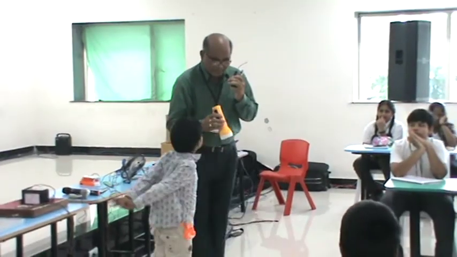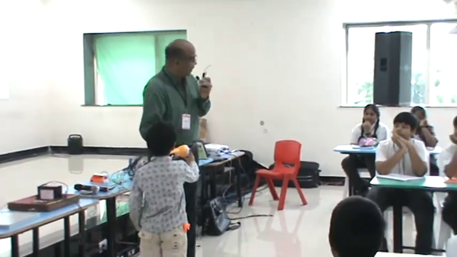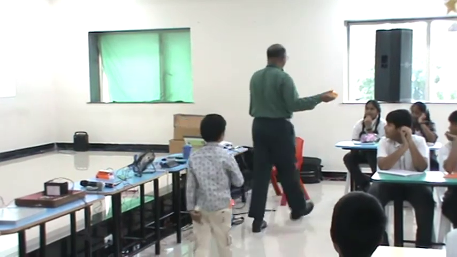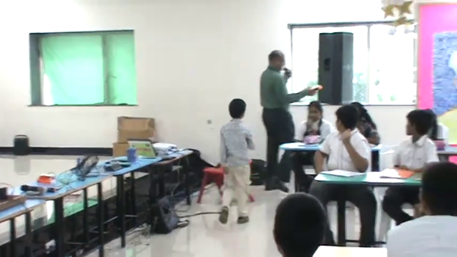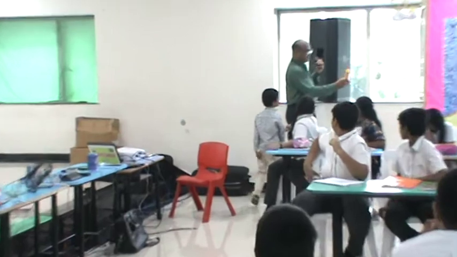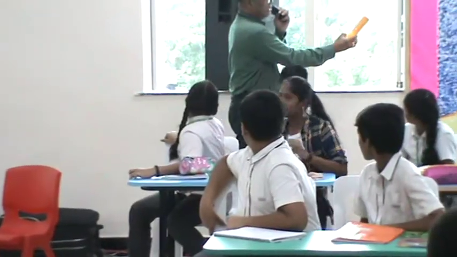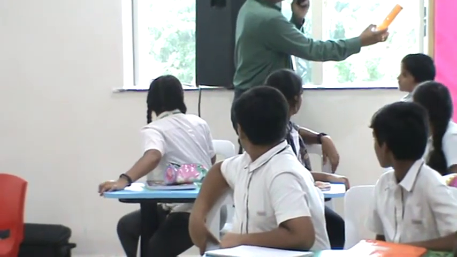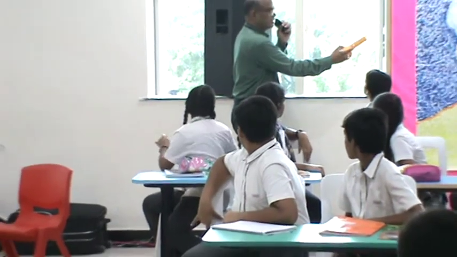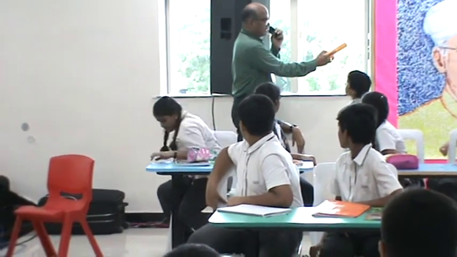Now, Charvik, can you answer me why this lamp is glowing when I go close to this window? All of you can see here, there's a lamp here. Now, can you see? The lamp is glowing there. Can you all see the charge lamp is glowing there? Charvik, can you answer me why this is glowing?